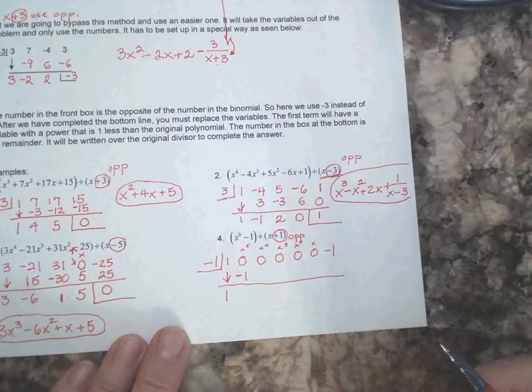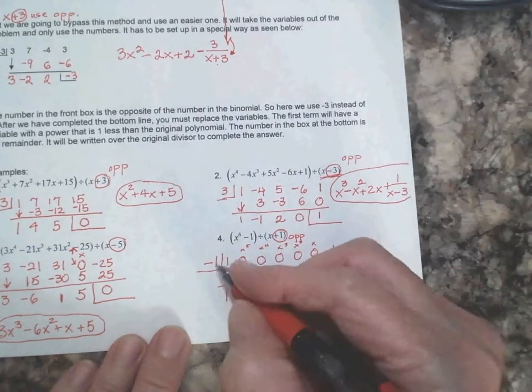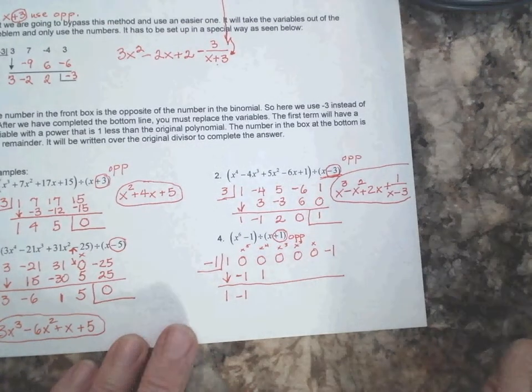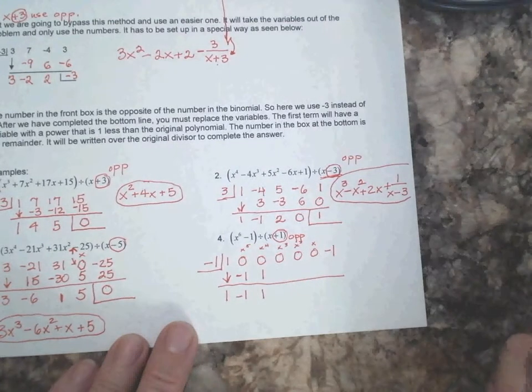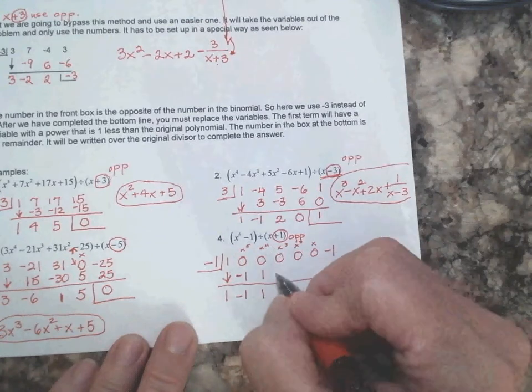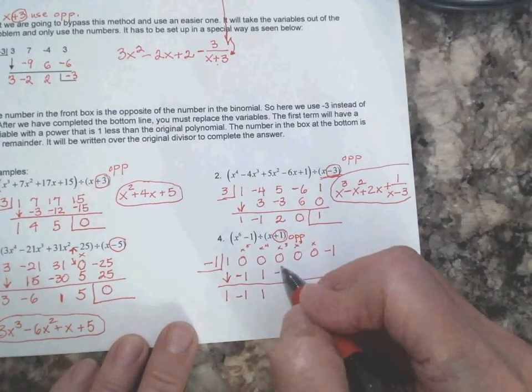1 times 1, -1 times 1 would be -1. So this would be -1. Negative times negative, now I get +1. 0 plus 1 is 1. -1 times 1 would be -1.